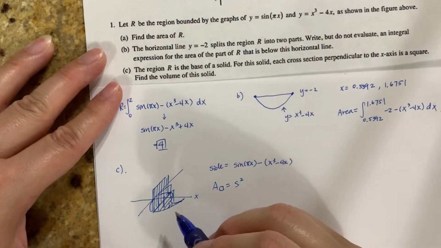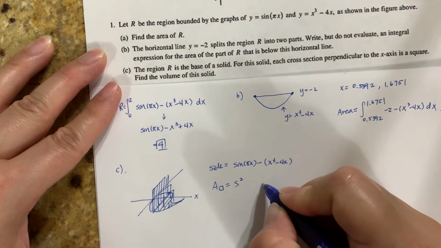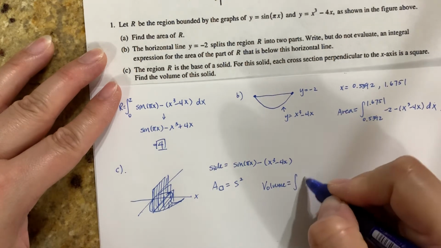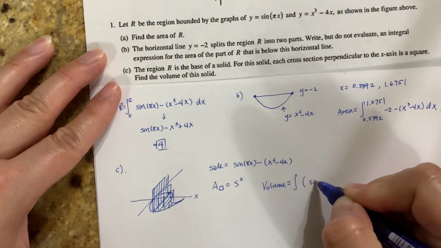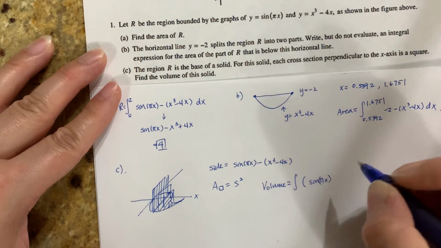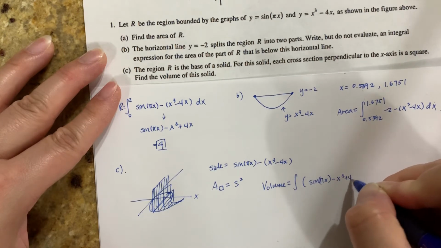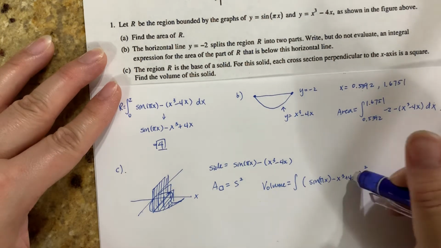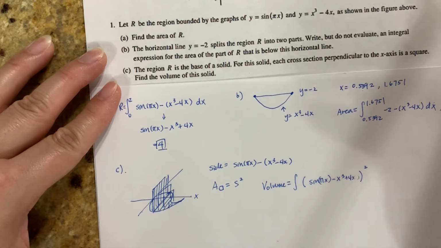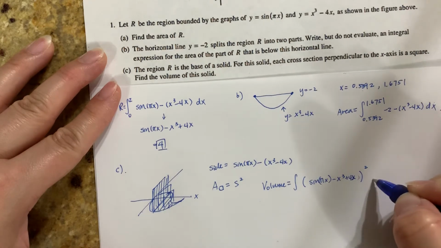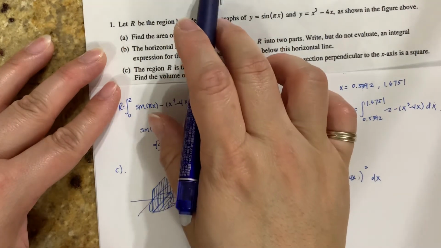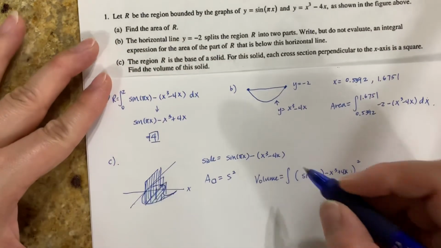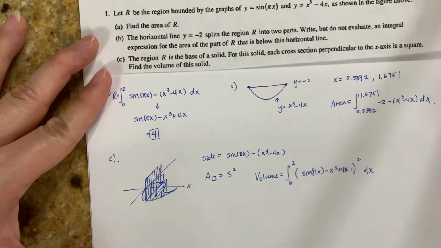So how to calculate this cross-section will be the integral. The volume is equal to the integral of this side, sine of pi x minus x cubed plus 4x, the whole thing squared. Oops, I have an extra parenthesis here. Don't need that one. All right. And dx, from where to where? The region is bounded from 0 to 2, right? So we're going to go from 0 to 2 again.